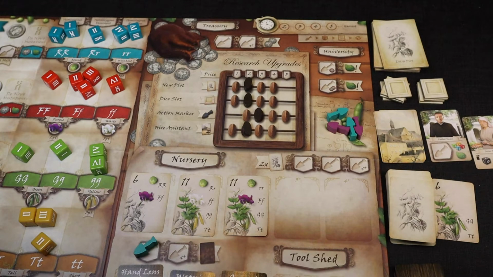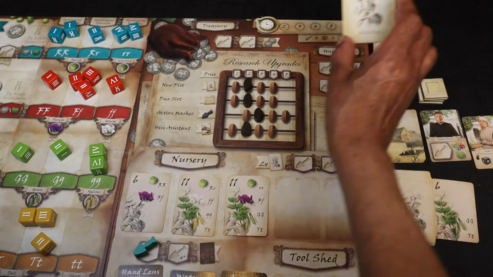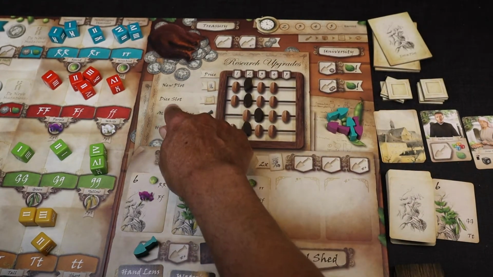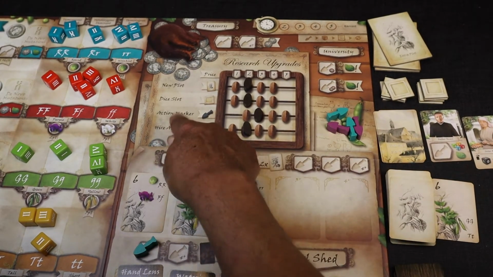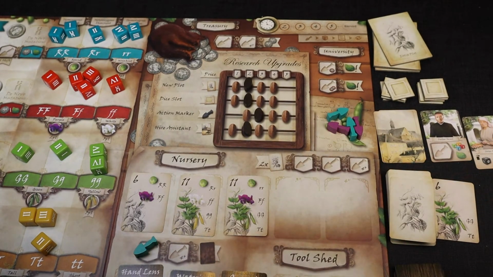The research upgrade phase is where you will take what little money you were able to obtain and spend it on some upgrades that will help you later on in the game. And this is done in reverse turn order. So there are 4 upgrades you can buy. You can buy a new plot. Remember, on your game board, you have 2 plots, so you can get one of these and get a 3rd one. You can buy a dice slot, another permanent dice slot. You got 3 on your board at the beginning of the game, so now you got a 4th one. You can get another action marker, and you can hire an assistant. And these assistants will give you special powers that only you can use through the rest of the game.